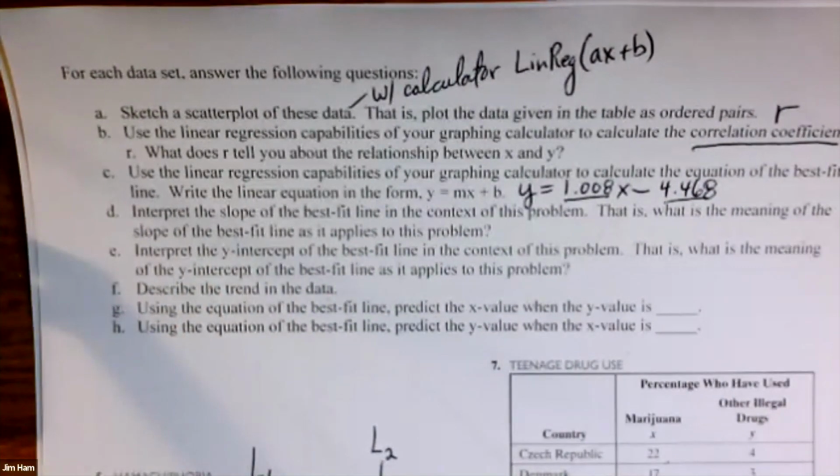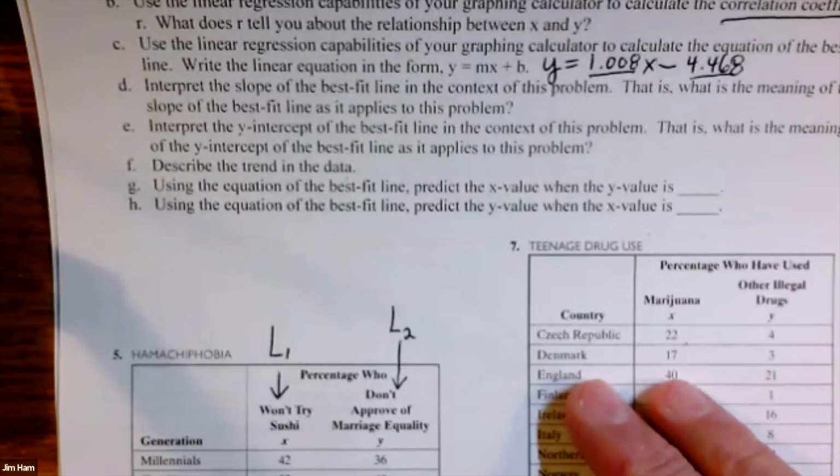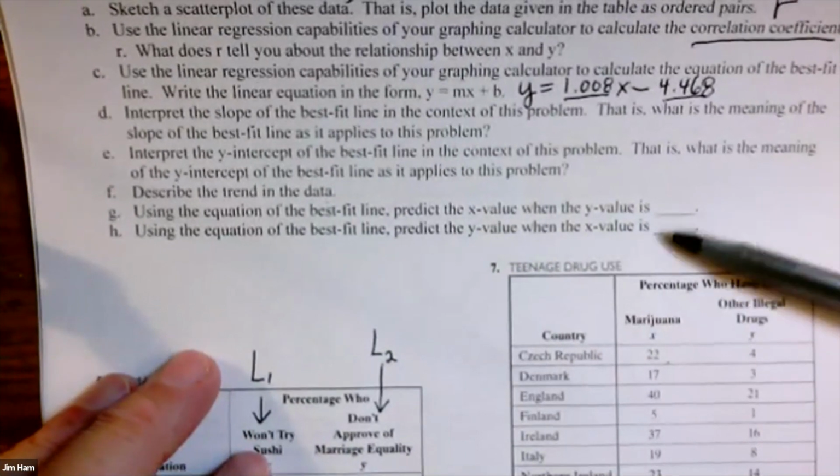So we would say as the x value increases, the y value increases. As generations become more and more open to eating sushi, they also become more and more open to allowing for same-sex marriage. Is that what, marriage equality? Yeah, marriage equality. All right, then you're going to be asked to make some predictions.